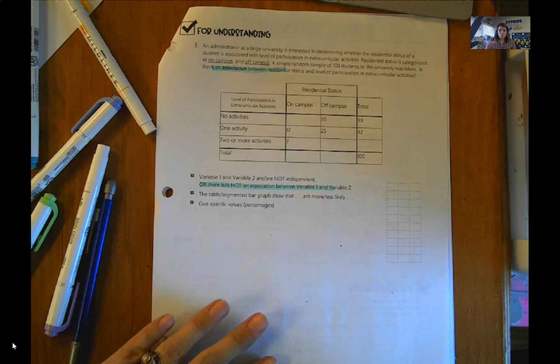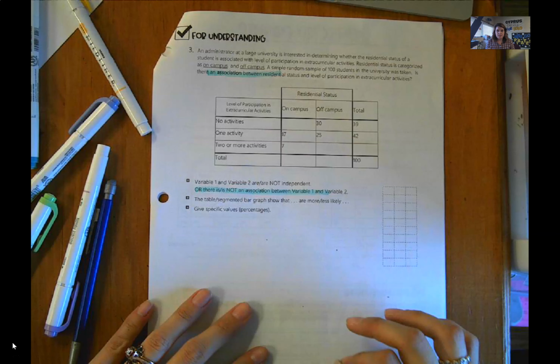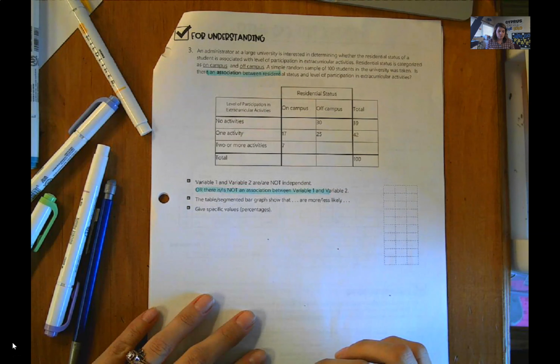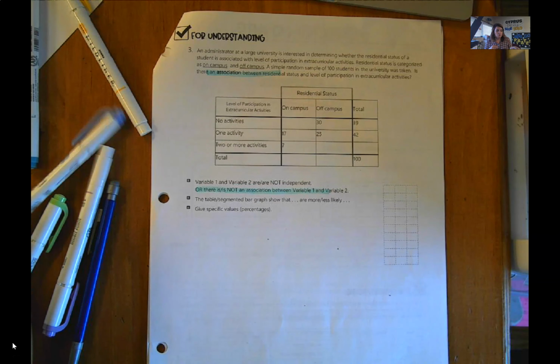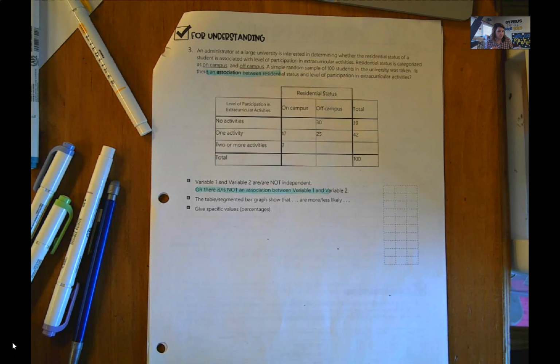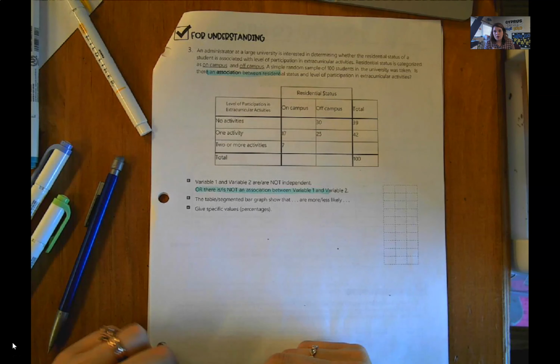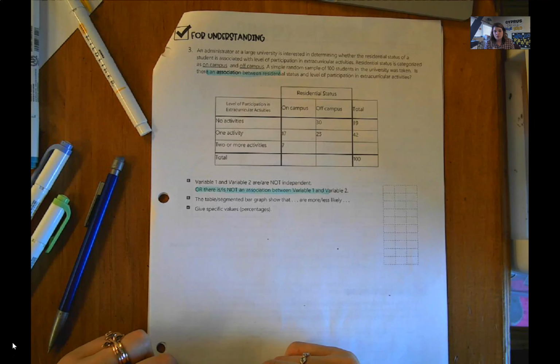Step number 2 is you need to decide what variable you think influences the other, and then draw the arrow. So I personally think whether or not you live on campus is going to influence how many extracurricular activities you do. If you live at home, you're probably not going to want to drive back to campus to do something extra.